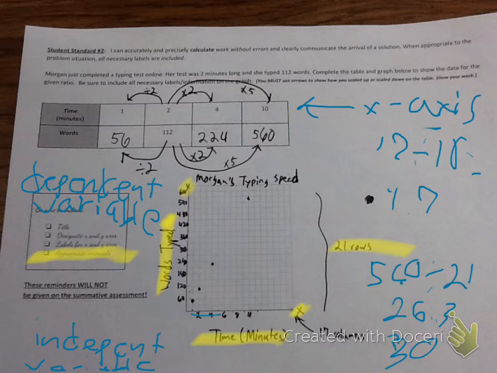And that gave me enough so I could put a value of 600 on my graph, which is just a little bit more than 560, so my data is spread out. And then I can plot my points as you see there. So I have 1 and 56, and then 2 and 112, and 4 and 224, and 10 and 560 plotted on my graph.